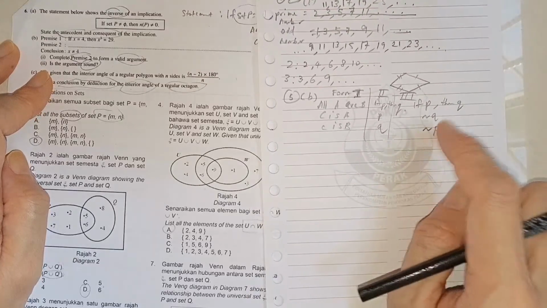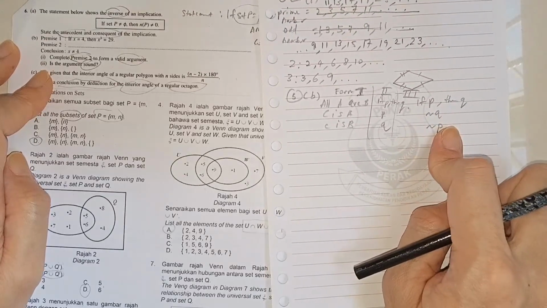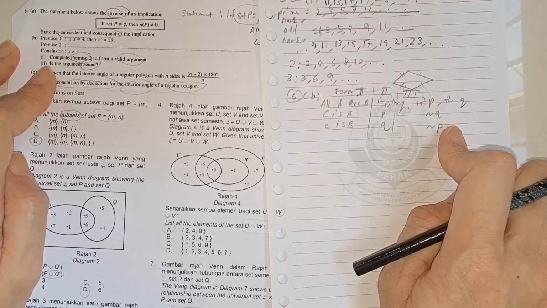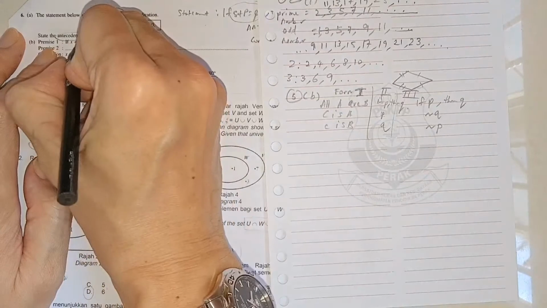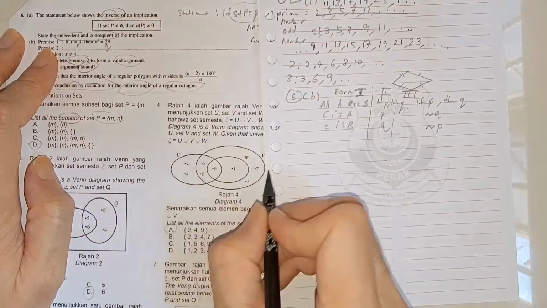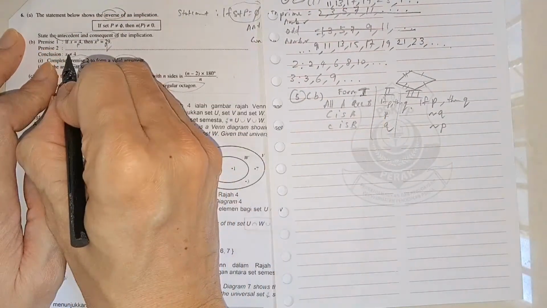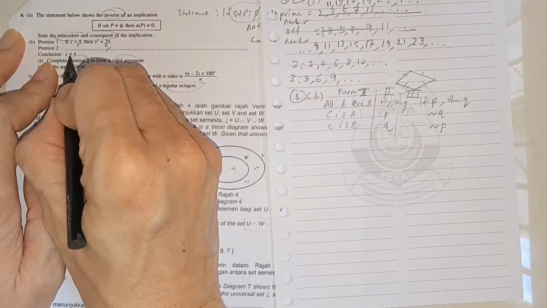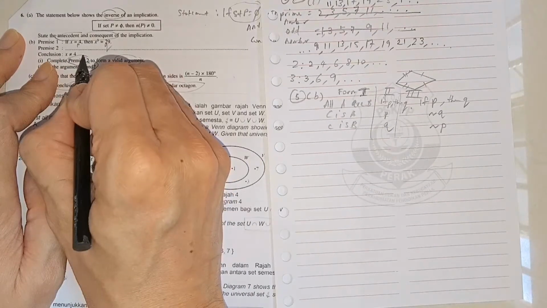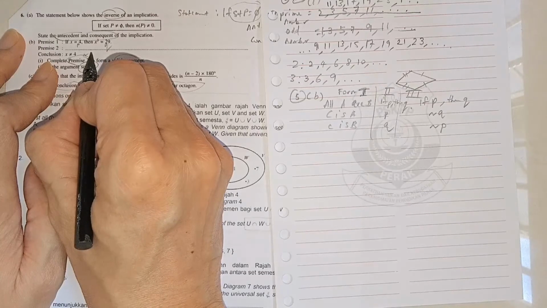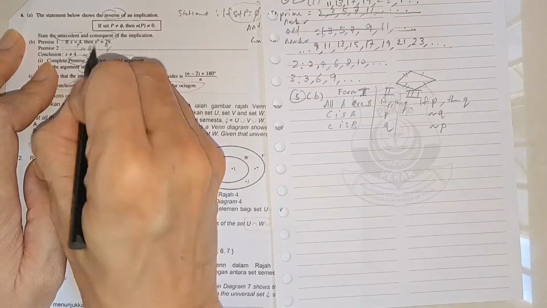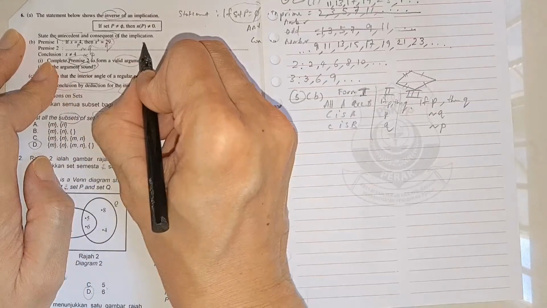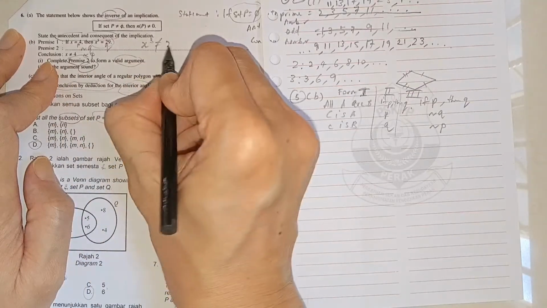You don't need to write it down, but you can if you want. So if P then Q, this is P, and the not equal, so this should be Q. Taking from here, the answer is x cubed not equal to 29.